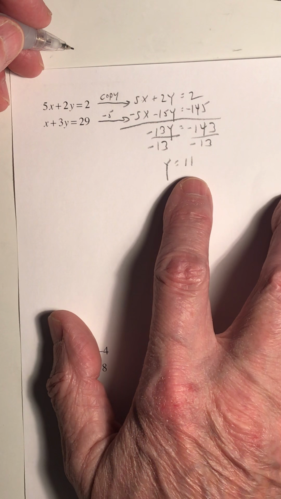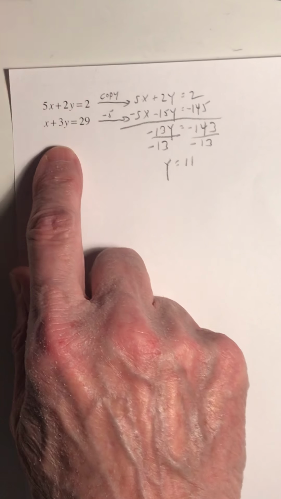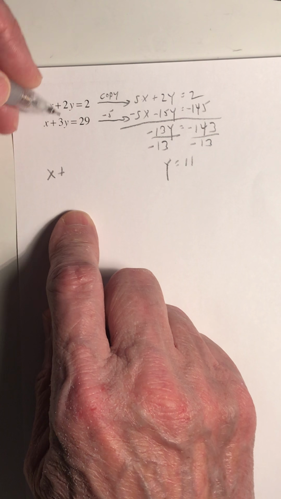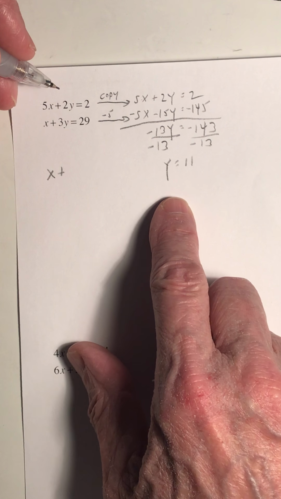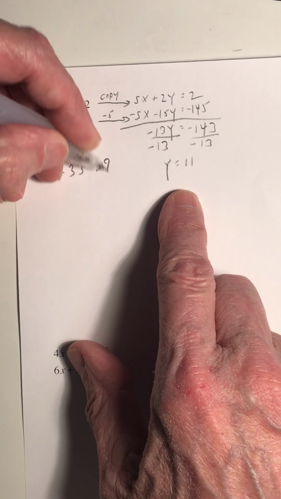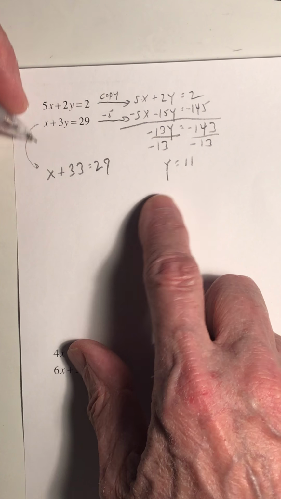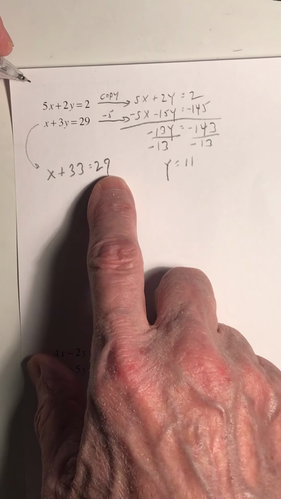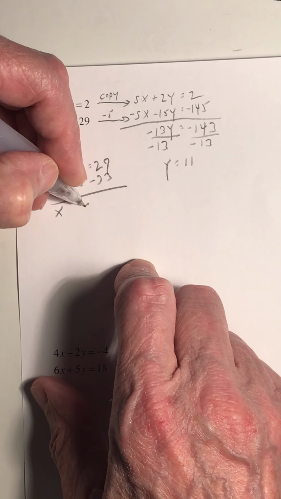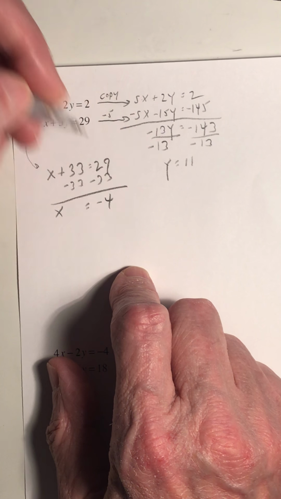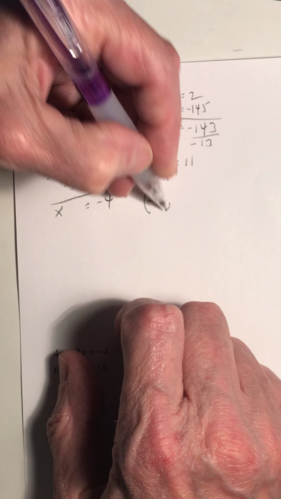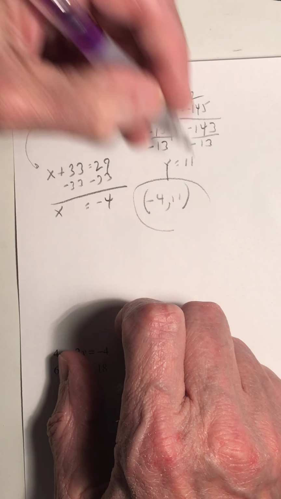Oh, what can I do with the 11 now? I can plug it in. I think the bottom equation looks like the easier to use. I'll write x plus, and instead of 3y, I'll write, what is 3 times 11? 33. Okay, just copy the top equation using 11 for y. And then if I take away 33 from both sides, subtracting 33 from both sides, I get a negative 4 for the x value. So the solution is negative 4 for x, 11 for y.